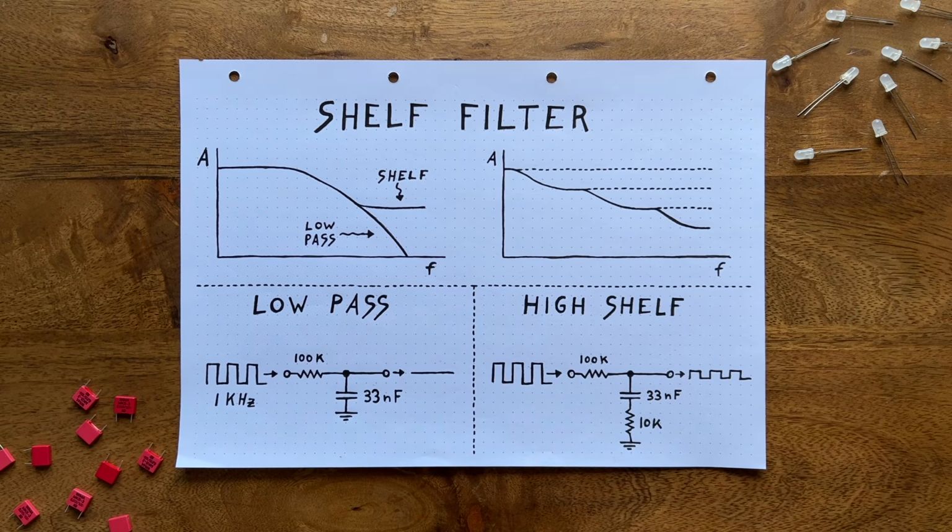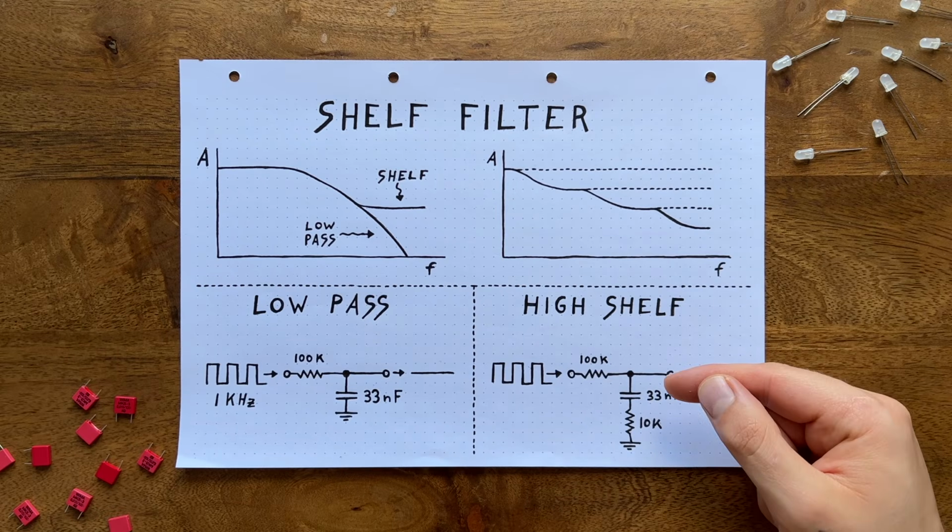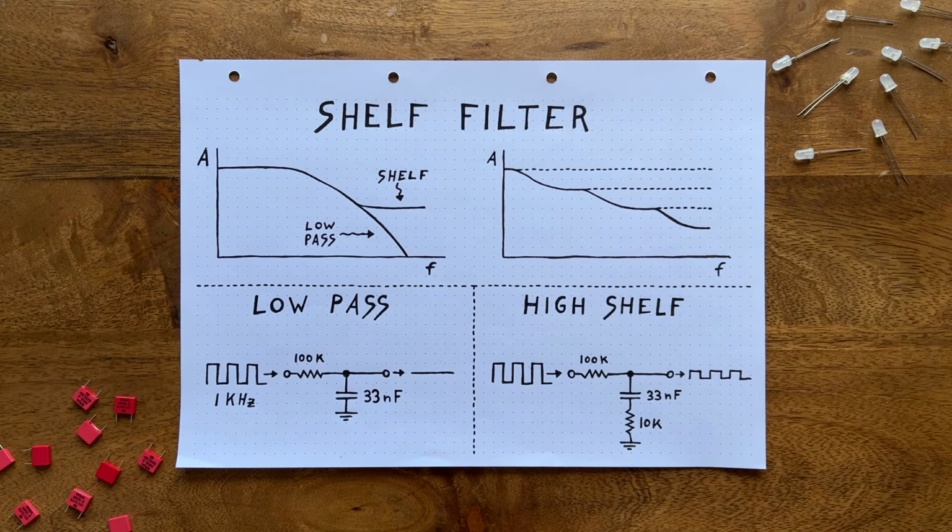Next, let's imagine we apply the same 1 kHz square wave to the shelf filter with its additional 10K resistor between the capacitor and ground. Where before, the resistance on this path stayed close to 0, now we've got a default value of 10 kiloohms.